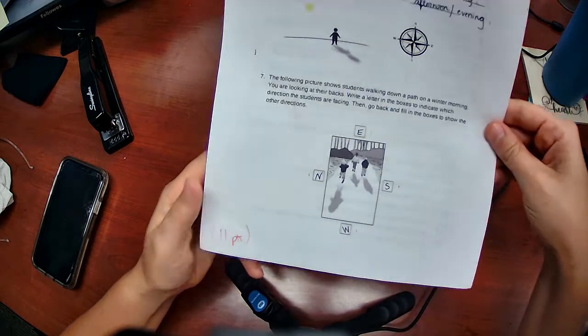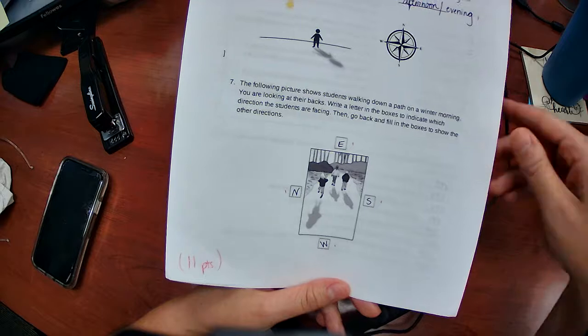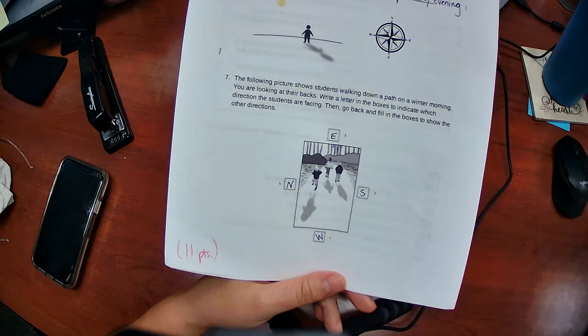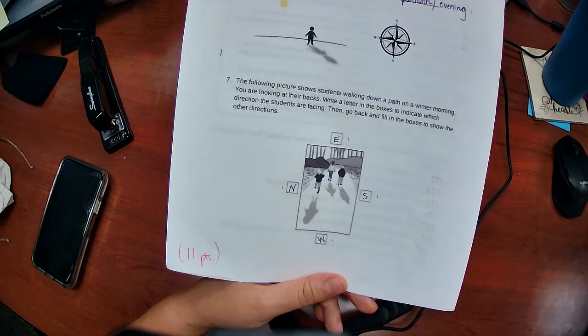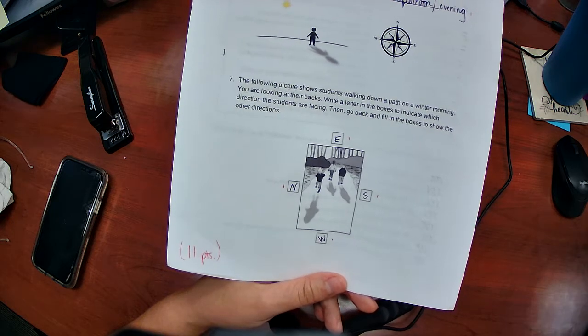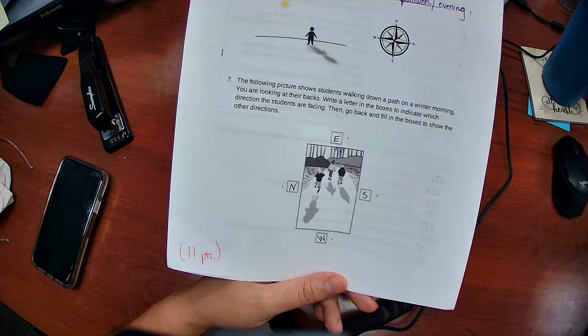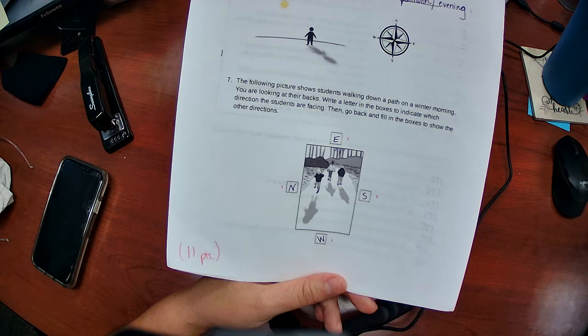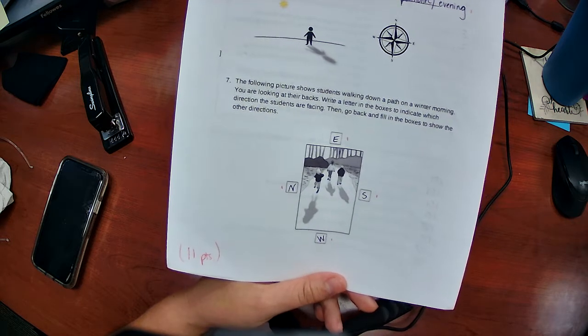For number 7, this one was kind of tough for some people. The following picture shows students walking down a path on a winter morning. You are looking at their backs. Write a letter in the boxes to indicate which direction the students are facing, then go back and fill in the boxes to show the other directions.